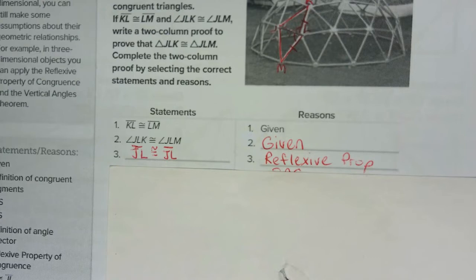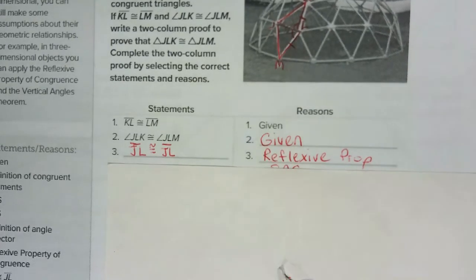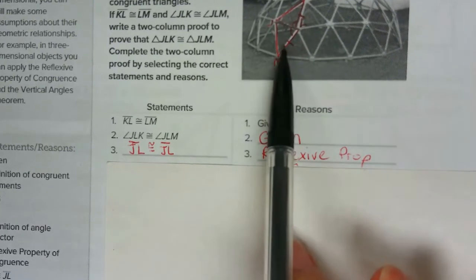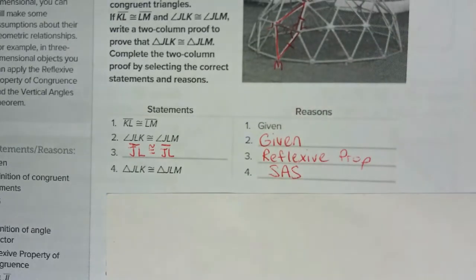I'm congruent to myself. Now I notice I've got 3 pieces, and I'm going to see if my shortcut works, and it sure does. I have 2 sides and the included angle congruent. So therefore my triangles are congruent by side angle side. Pause the video and try the check question.